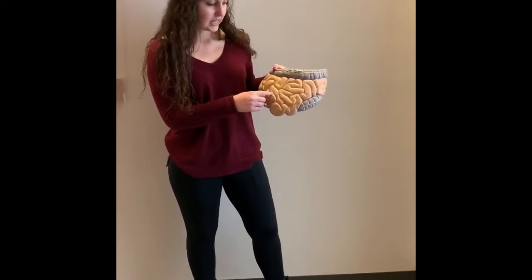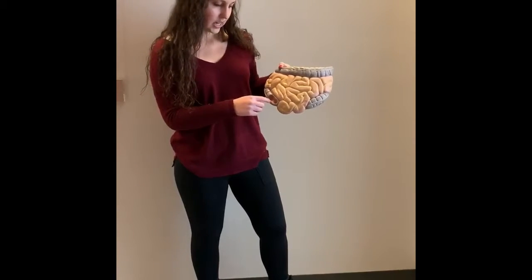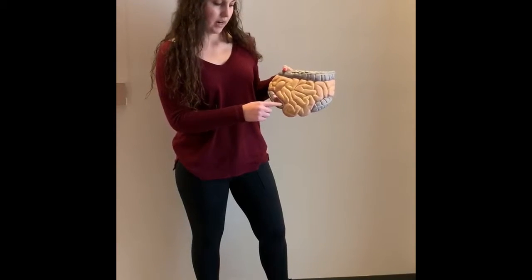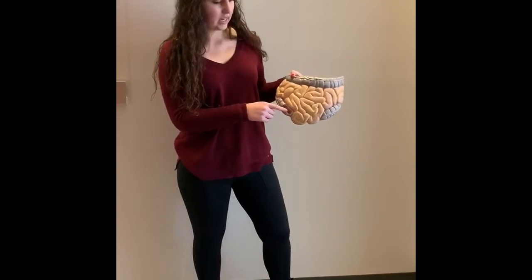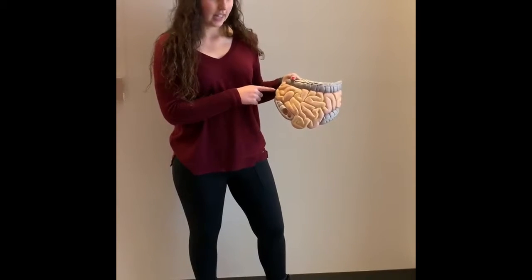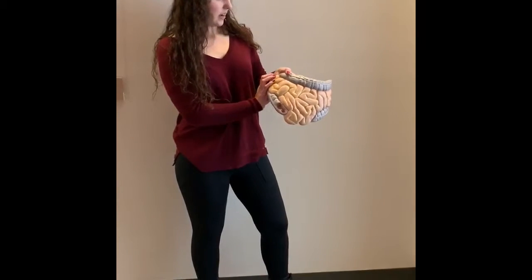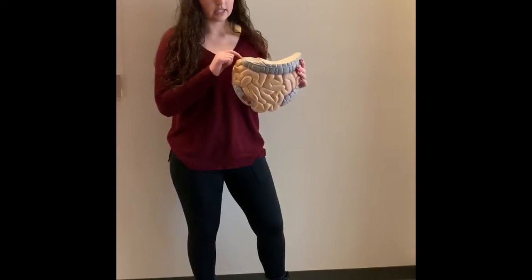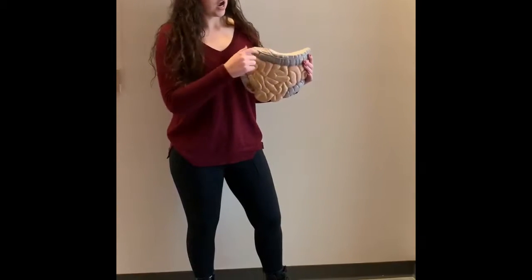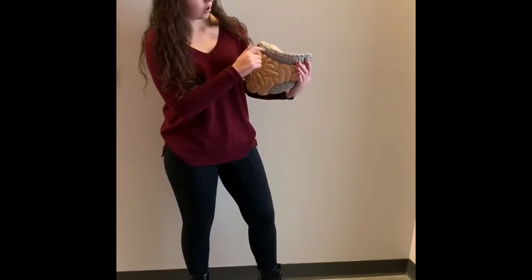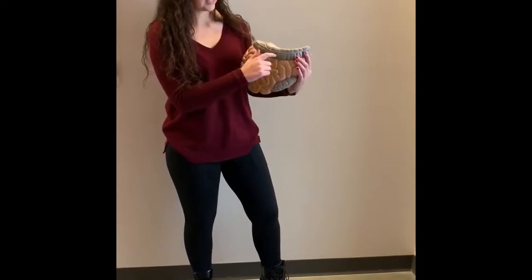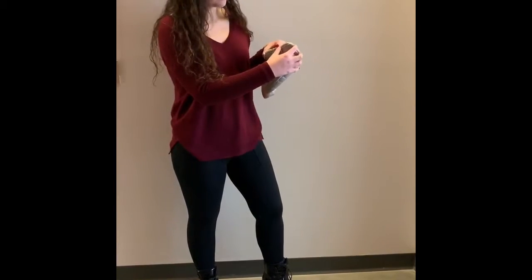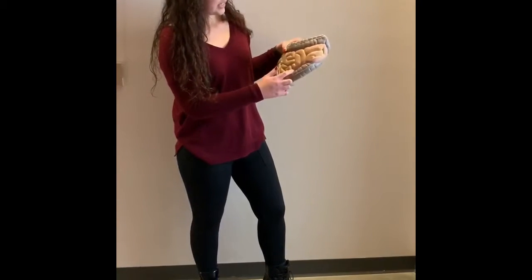Then from the small intestine, it goes into the large intestine through the ileocecal valve, and it goes into the cecum area. Then from the cecum, it goes into the ascending colon to the hepatic flexure up here, and then it goes to the transverse colon, or the transverse intestine, and then this is the splenic flexure, and then down it goes into the descending.